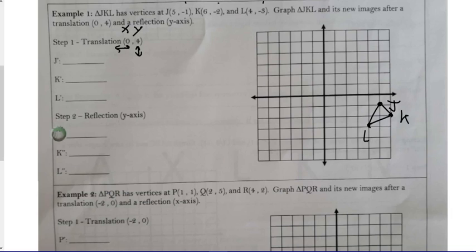Let's do that with J. Since my X is 0, J is going to remain 5 because 5 plus 0 is 5. And then I'm going to add 4 to -1. So -1 plus 4 is 3, positive 3. So 5, 3. So 1, 2, 3, 4, 5. 1, 2, 3. And there's my J prime.